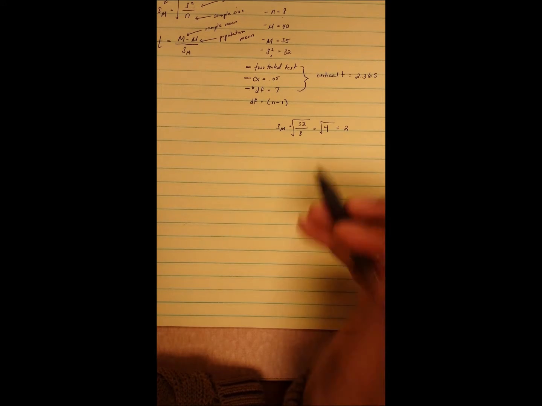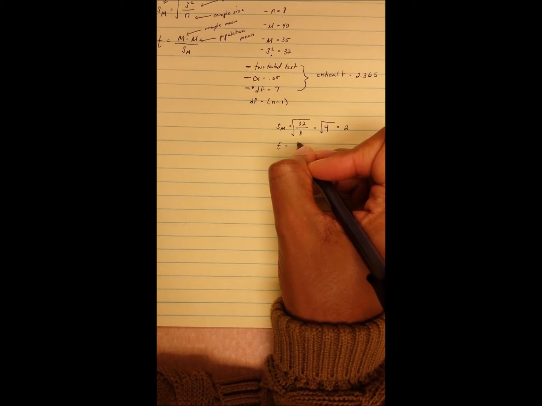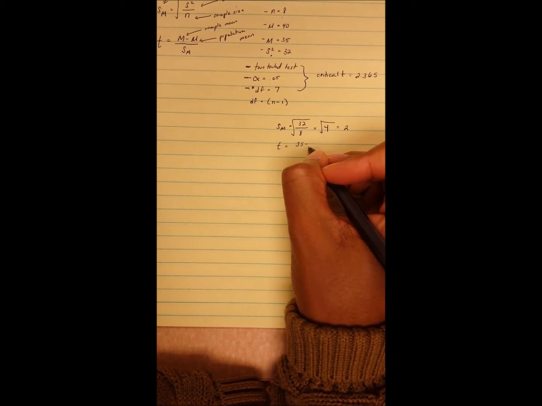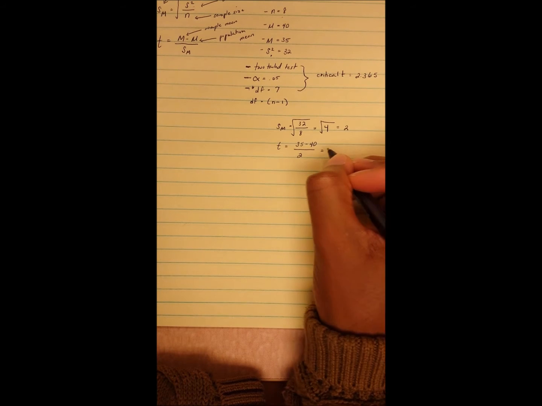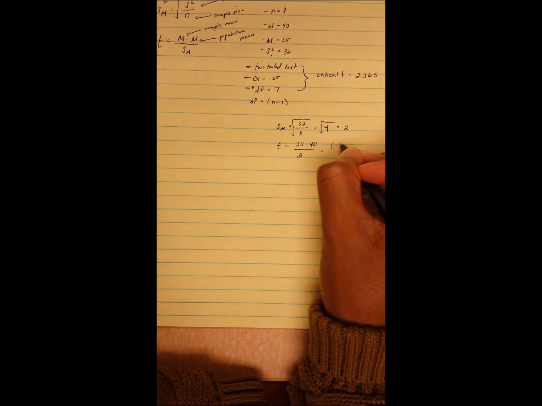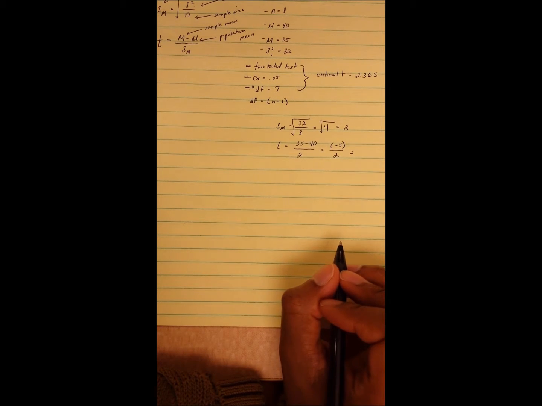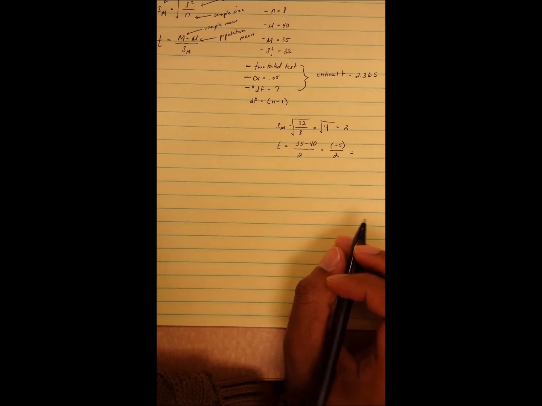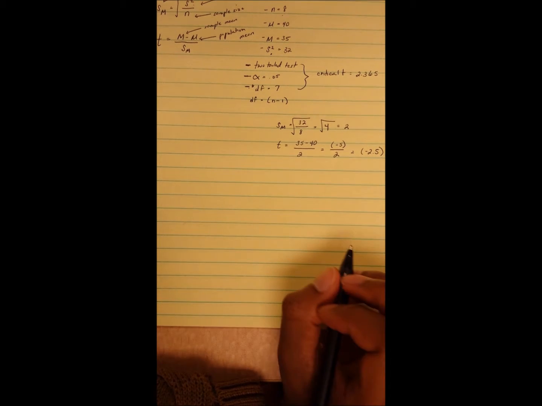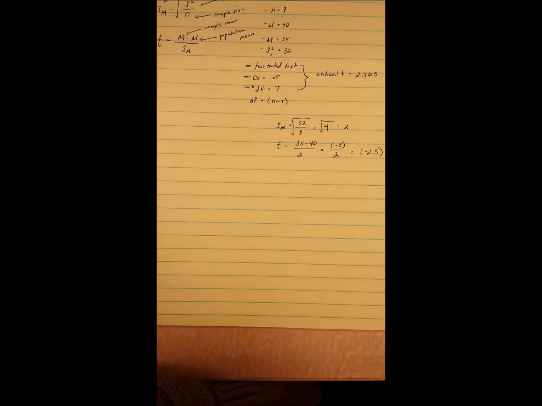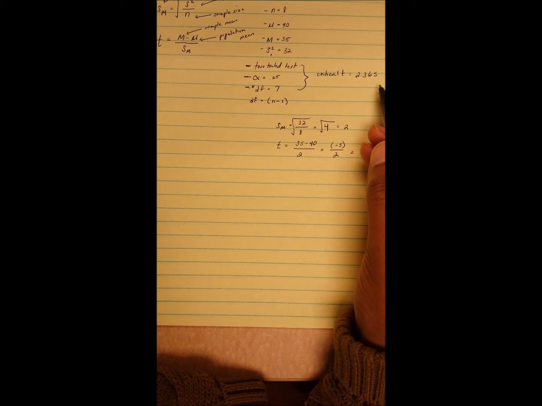Okay. And then lastly, you'll calculate your T statistic. So we have 35 minus 40 over 2. Okay, 35 minus 40 gives you a negative 5 over 2. And then negative 5 divided by 2 will give you a negative 2.5. So this is your calculated T. This is your critical T.